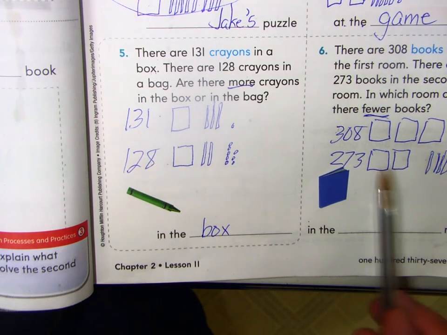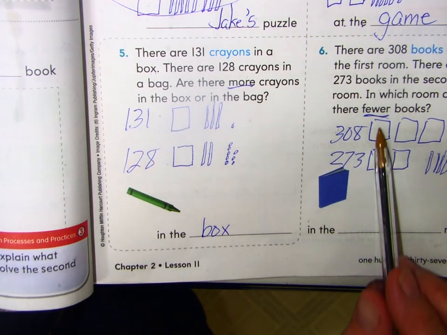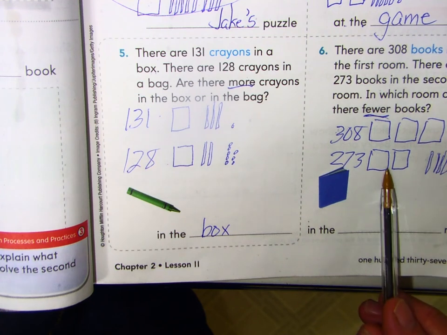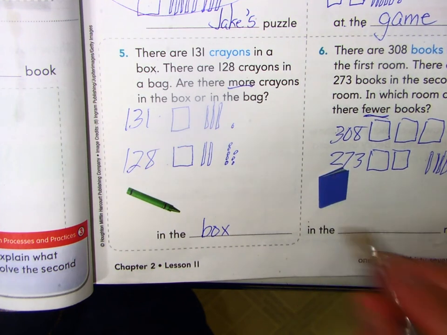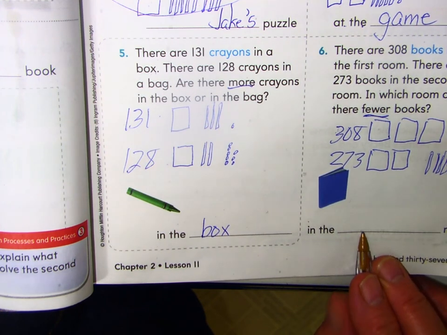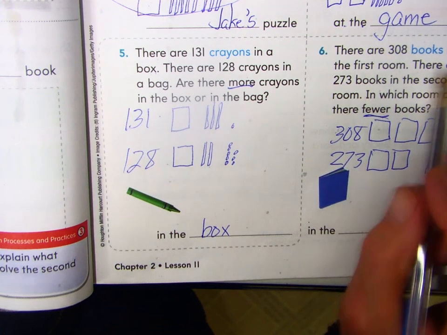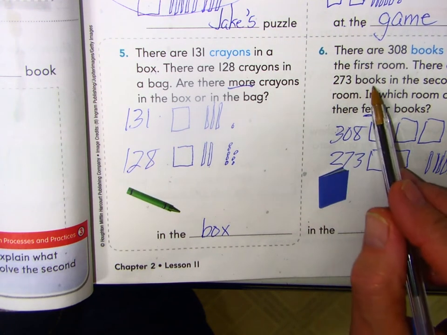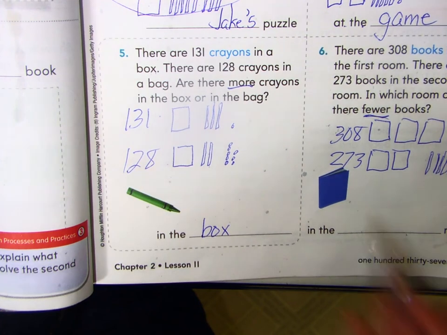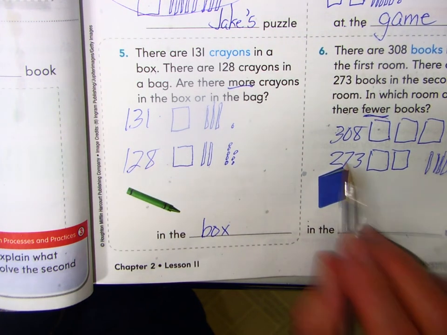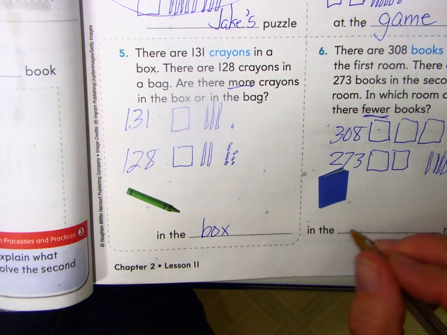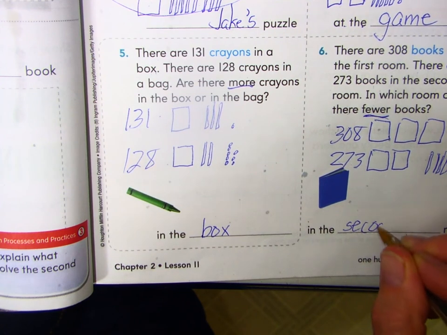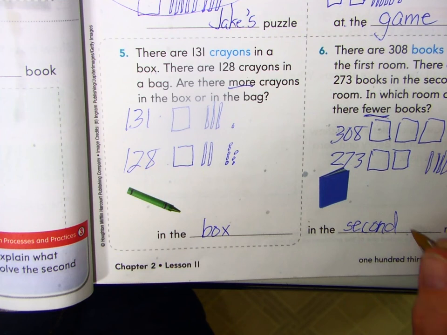Well, first we look at the hundreds. 3 or 2. What's smaller, 3 or 2? ¿Cuál número es menor? Esa. Por eso, esa es lo que queremos. In the blank room, there are 273 books. In the second room, ese gana, tiene menos. Este tiene más, este tiene menos. Por eso escribe en el second room, en el segundo cuarto. In the second room.